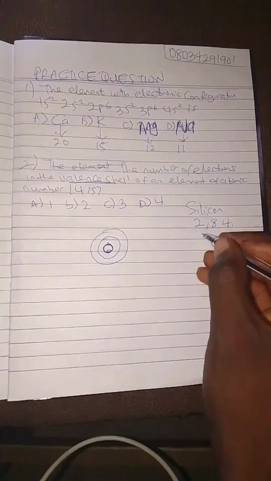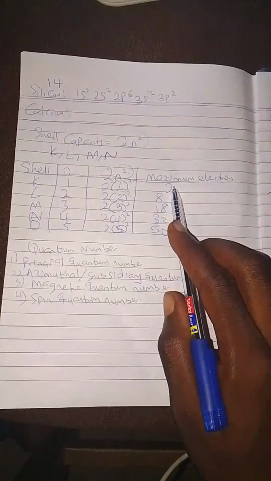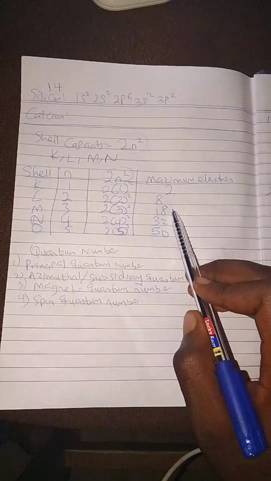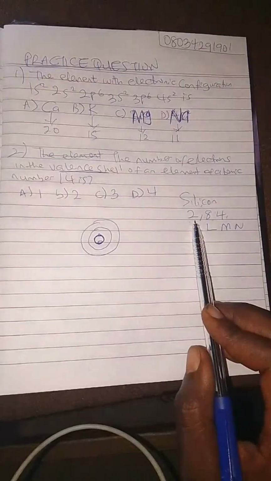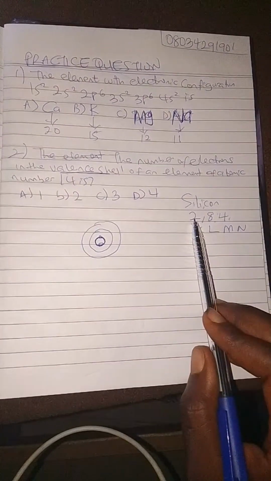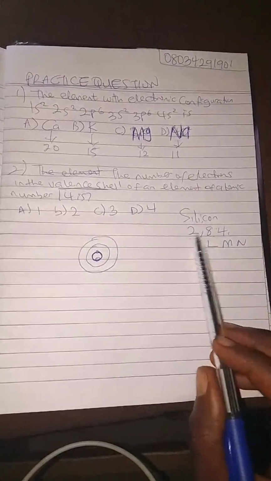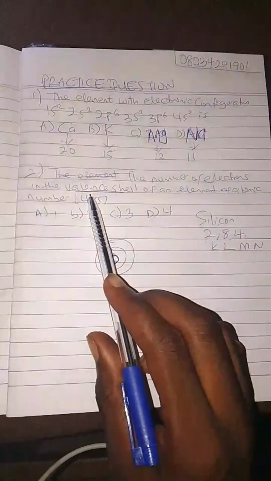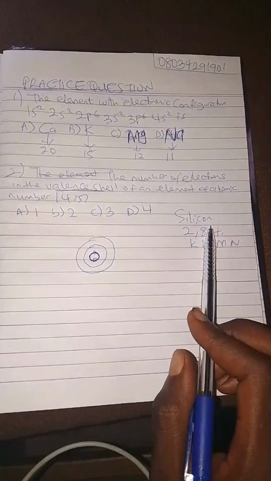We start using K, L, M, N. I said earlier that K can only contain 2 electrons. L can contain 8. M can contain 18. N can contain 32. O can contain 50. So you see now that is why we are starting with 2. K can only contain 2, L can contain 8, M can contain 18. But if we sum this up with 4, that's 14.